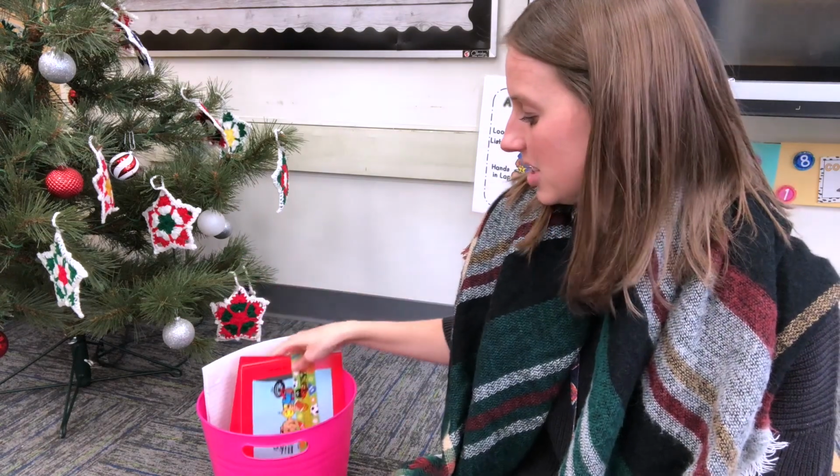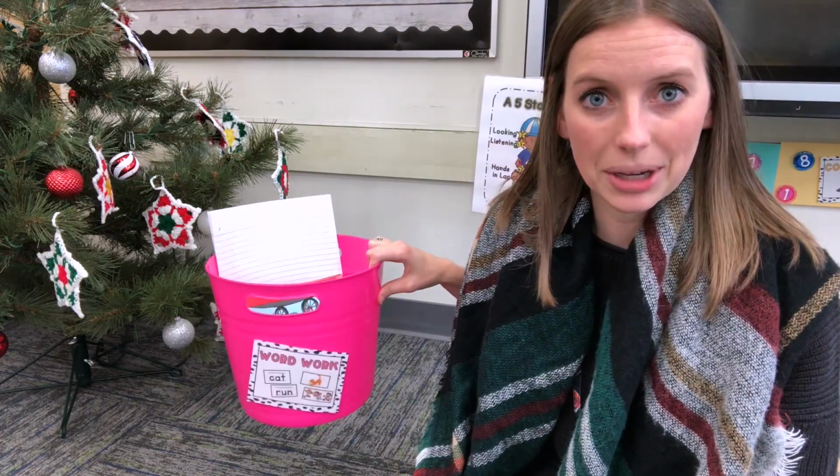But this is where I would put any kind of center activity that I prep, like a word sort activity, or sometimes I put some high frequency words in here too, and I let them build high frequency words. Any kinds of those fun, hands-on centers. Like one week we had cookies with letters on them, and they put the cookies together to make a word. Anything like that that goes with the phonics skill is in our word work bucket.